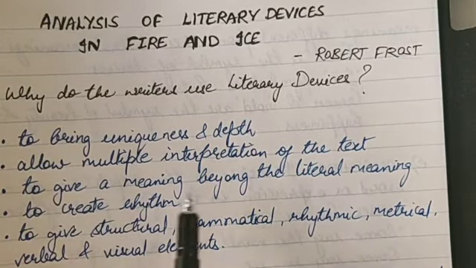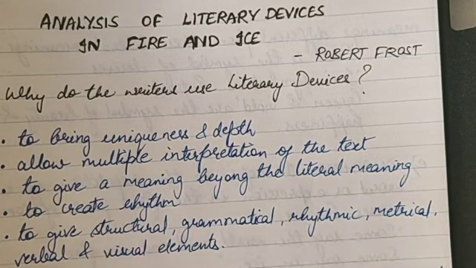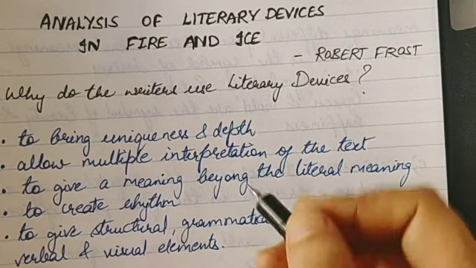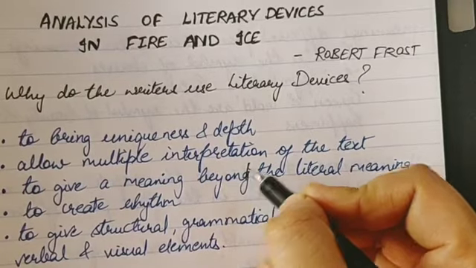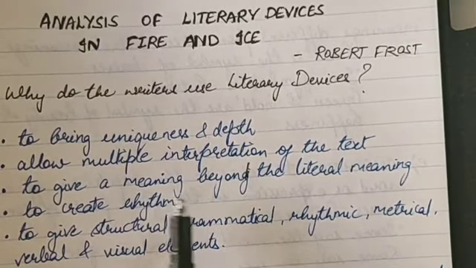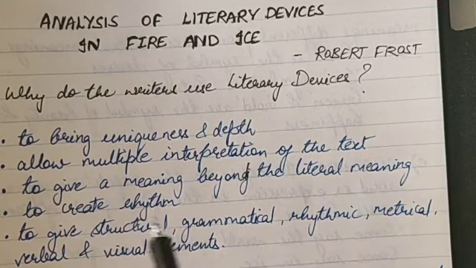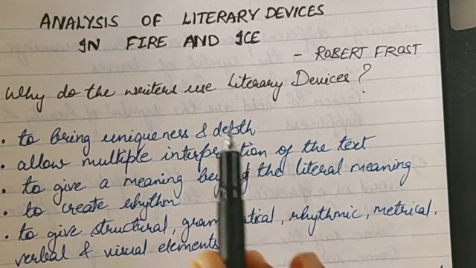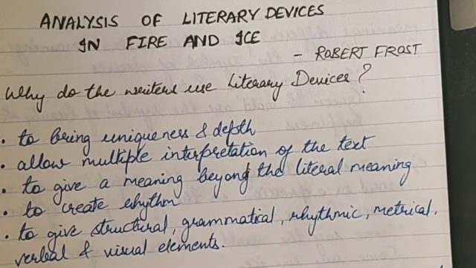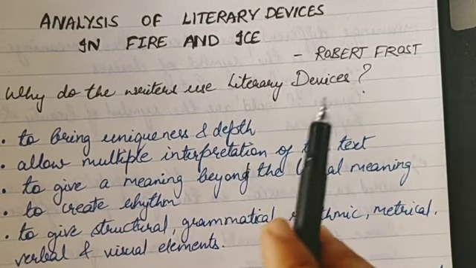Next is to give a meaning beyond the literal meaning and to create rhythm. First of all, literary devices are used to create rhythm in the poem, and these are the words which are used to give meaning beyond the literal meaning of the poem. Then, to give structural, grammatical, rhythmic, metrical, verbal and visual elements to the poem. So these are the points for which any writer, any poet uses these literary devices.